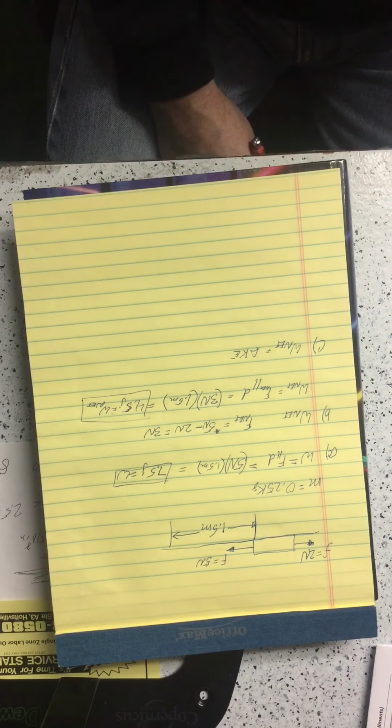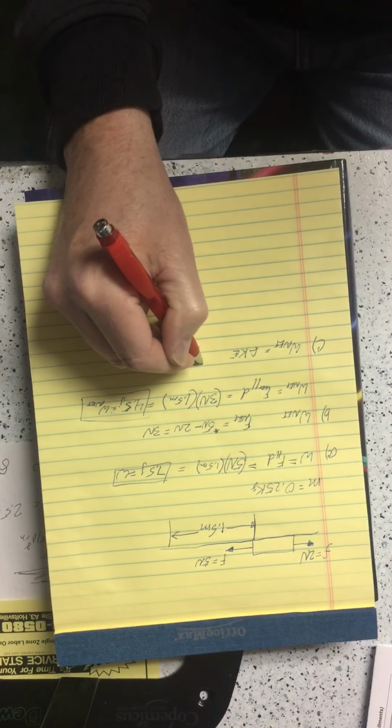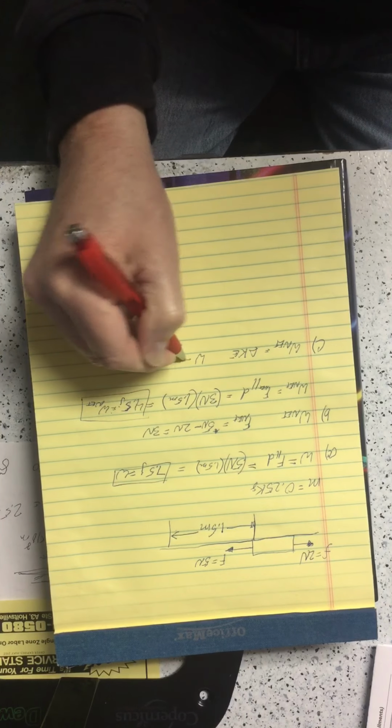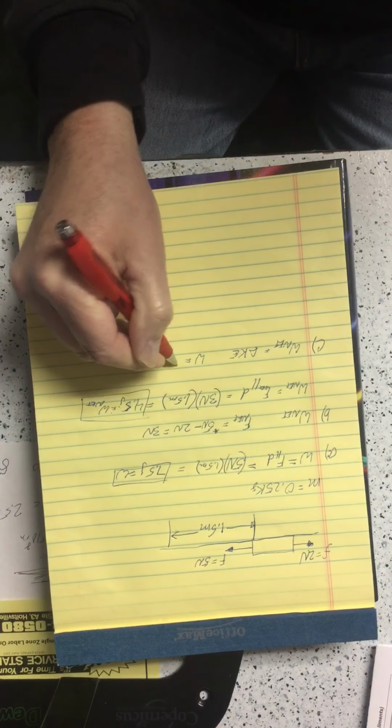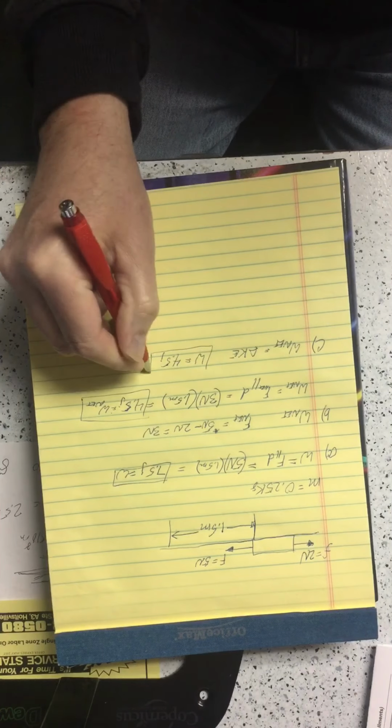Part D is probably going to be calculate the change in kinetic energy. I don't know. Let's see. Oh, so what would the answer be? The answer would be, the work that you would use would be equal to the 4.5 joules. That's the answer.